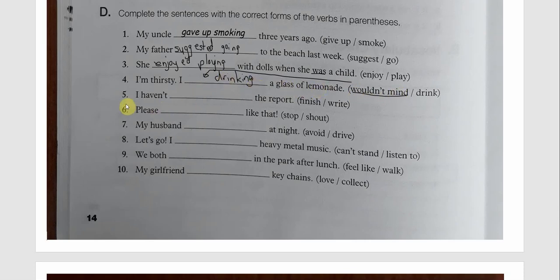All right, number 5, I haven't blank the report. I haven't finished. And then what is the gerund? It is writing. Like that. I haven't finished writing the report. Number 6, please blank like that. Please stop shouting. Shouting is gritando. Please stop shouting like that.